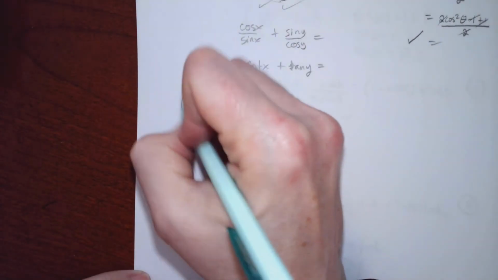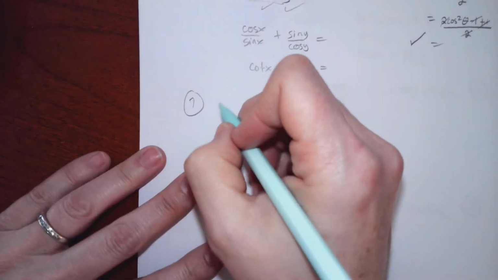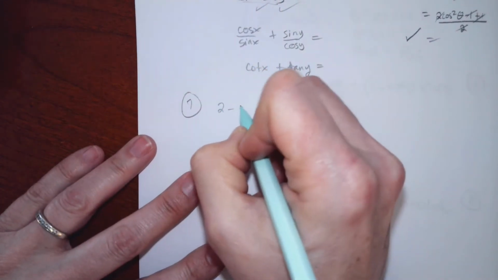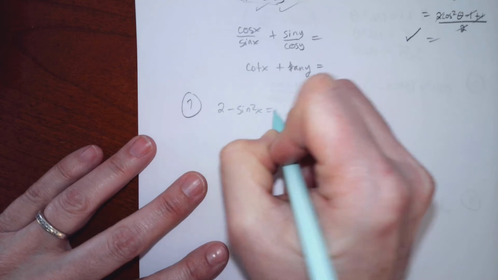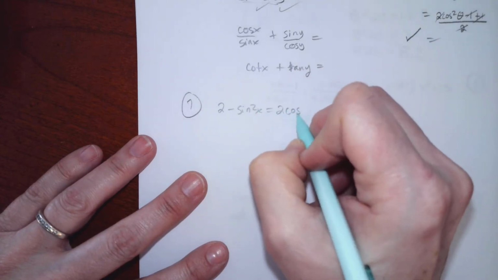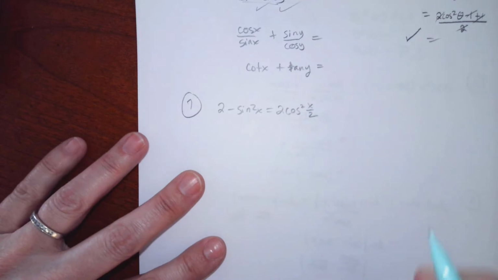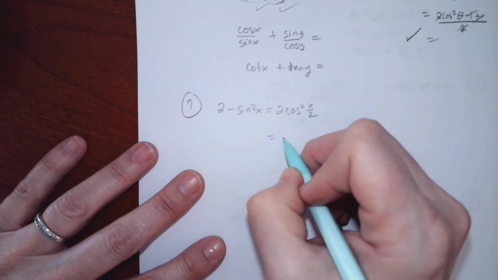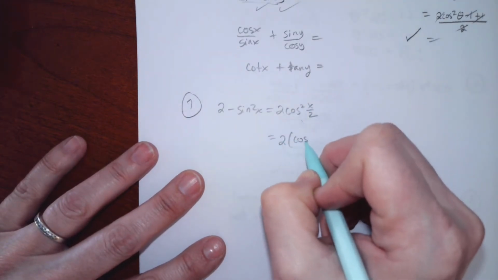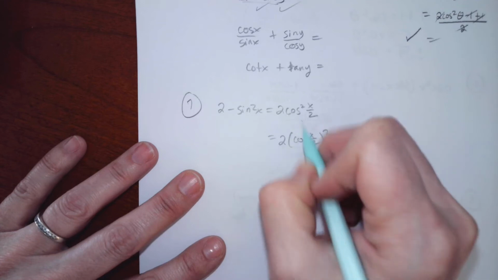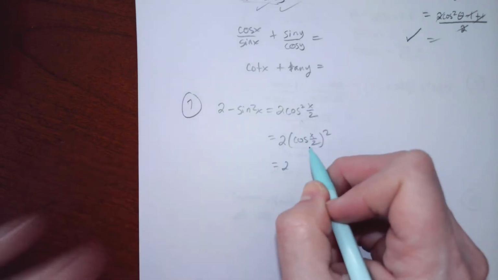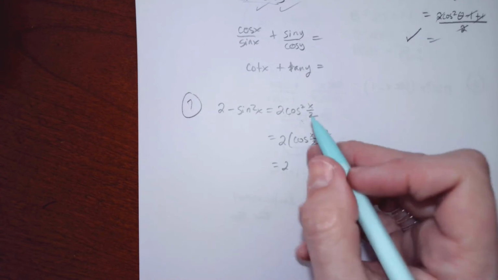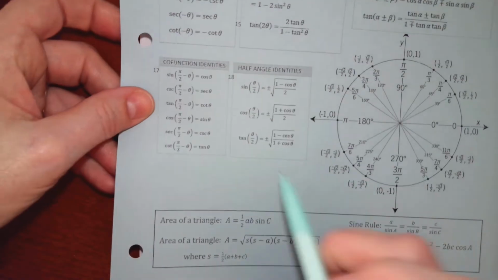All right, number 7. So solving. So I got 2 minus sine squared equals 2 cosine squared of x over 2. All right, so this guy right here, that's like saying 2 times cosine of x over 2, squared. That's the same thing. So that cosine of x over 2, that half angle formula right there, is right there.